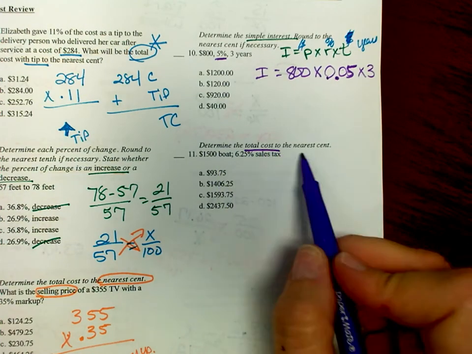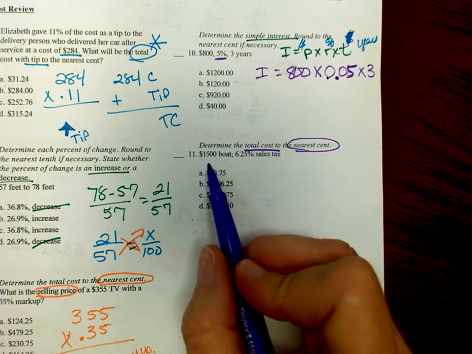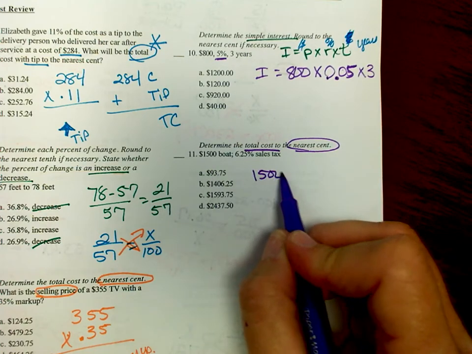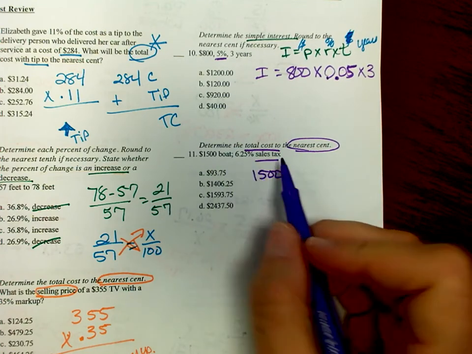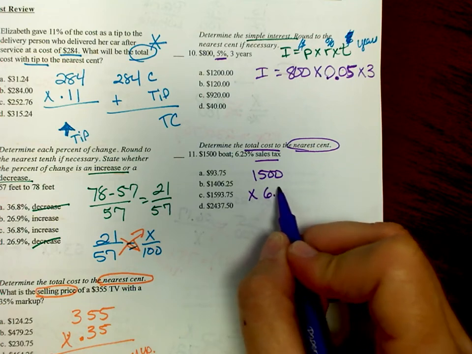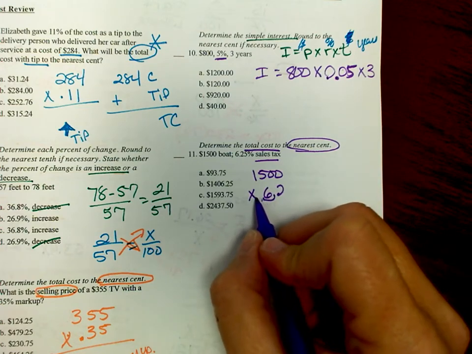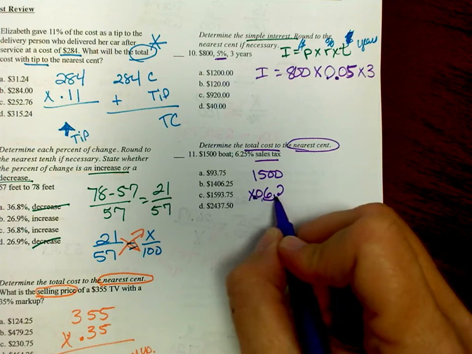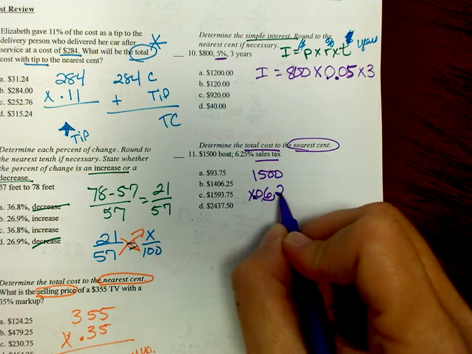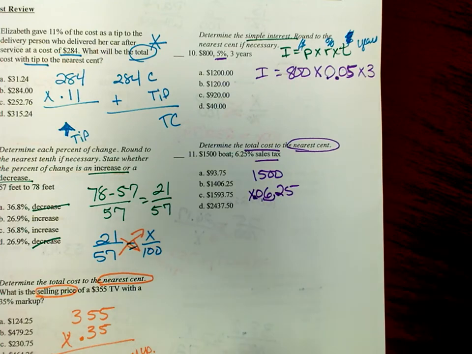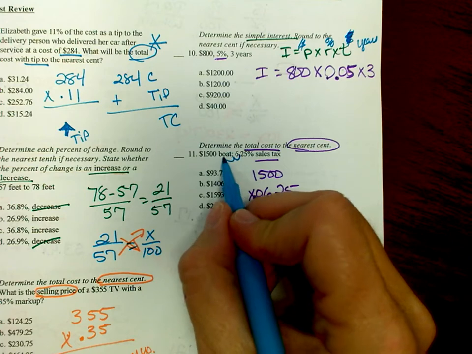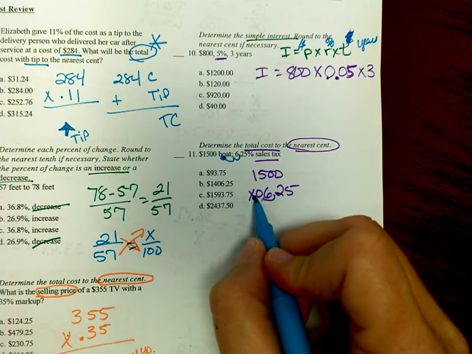Determine the total cost to the nearest cent. The boat is $1,500. The sales tax, 6.25, see, I almost made a mistake. Okay, so make sure we have to move the decimal over 2 spots.